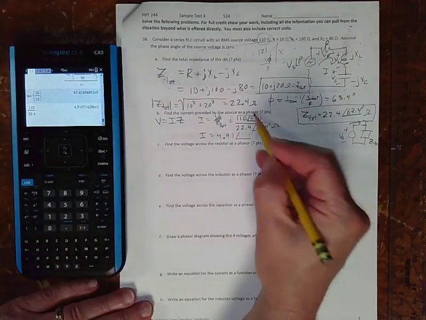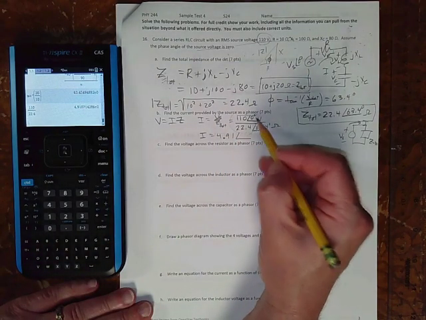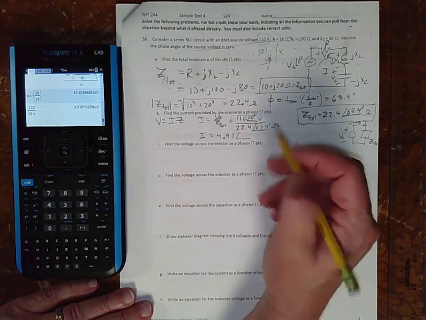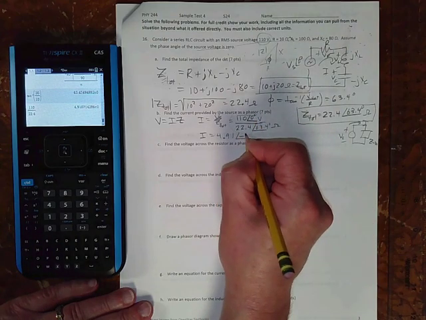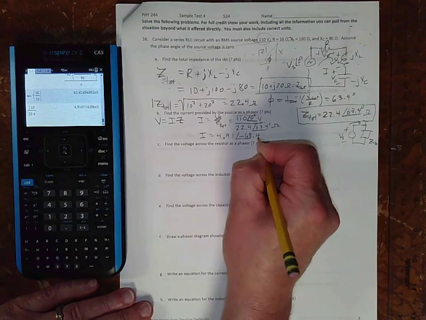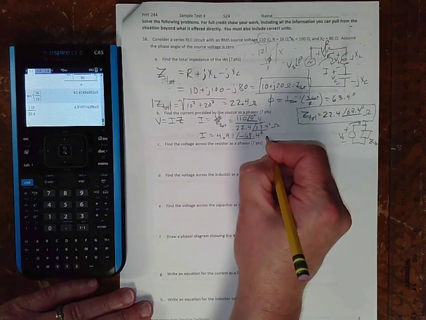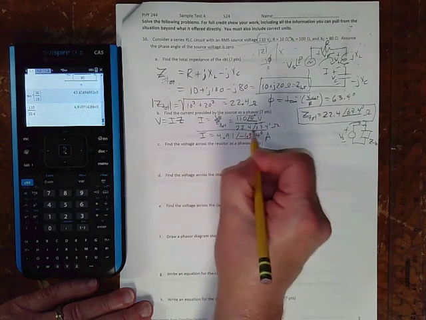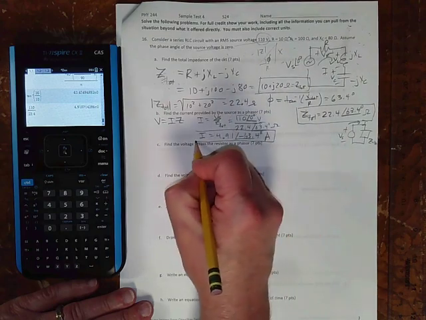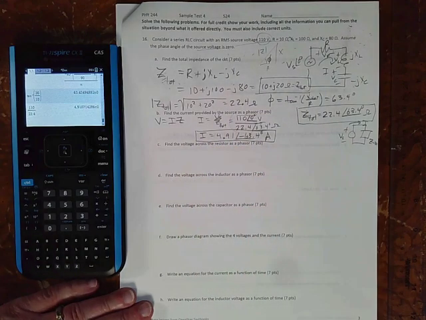When you divide complex numbers, you subtract their phase angles, top minus bottom, so 0 minus 63.4 is negative 63.4 degrees. Current is in amps, since voltage was in volts and impedance in ohms. Okay, current as a phasor.